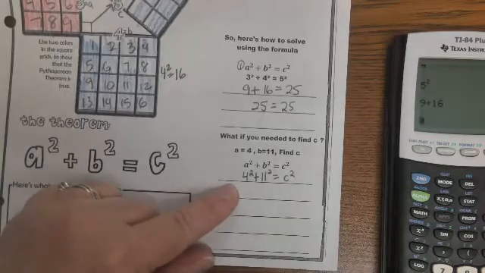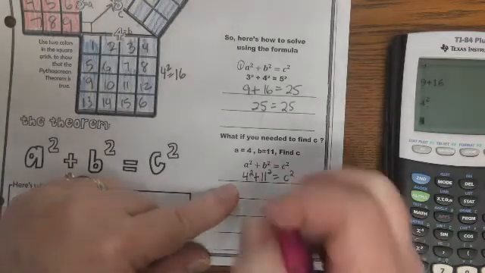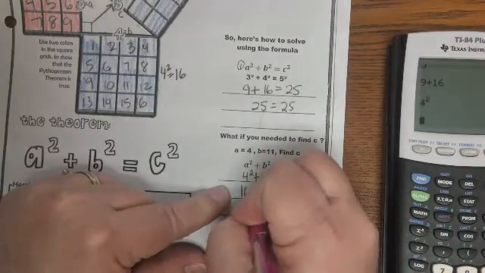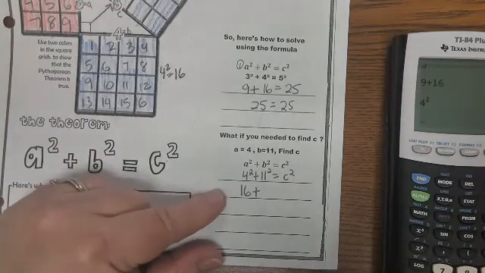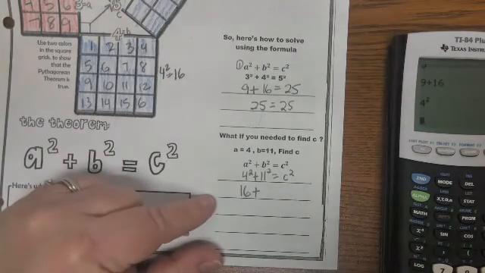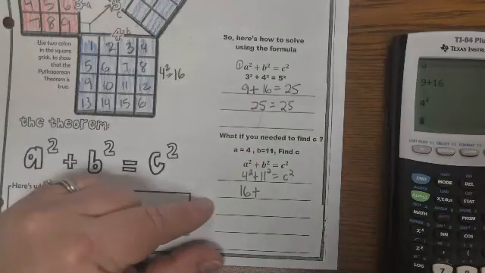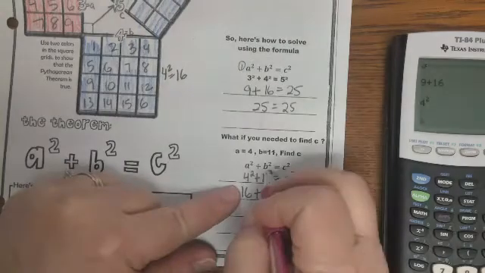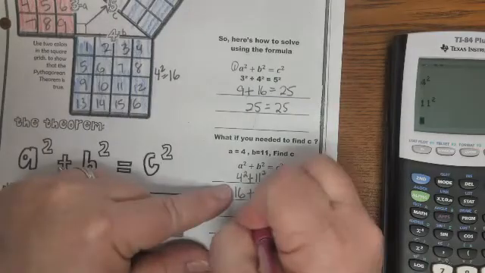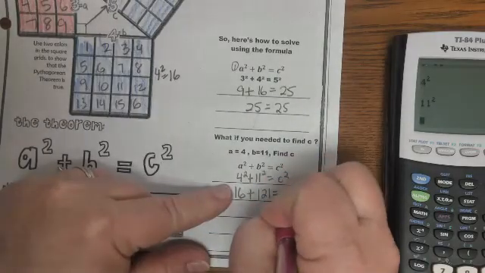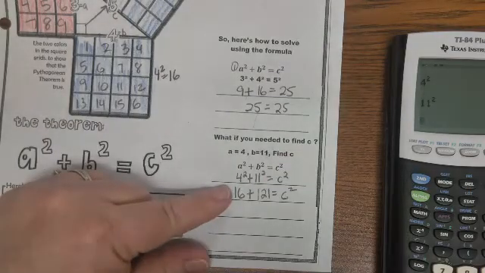Okay? So 4 squared, if I put it in my calculator, is 16. And I'm going to teach you a shortcut, but not today. Every step must be written down. If I don't see your steps written down, you will not get credit. Okay? Plus 11 squared is 121 is equal to C squared, because we still don't know what C squared is.